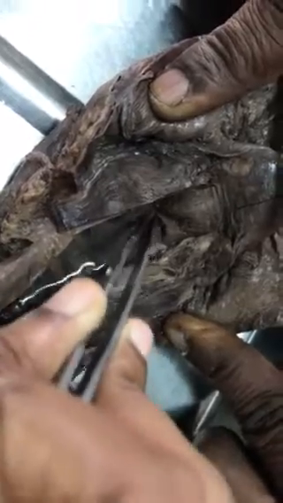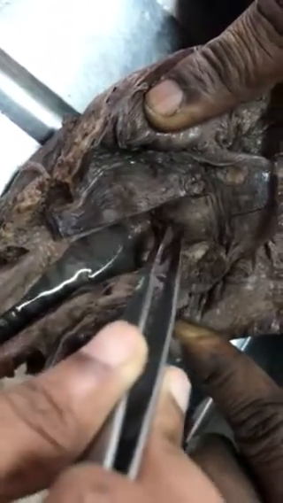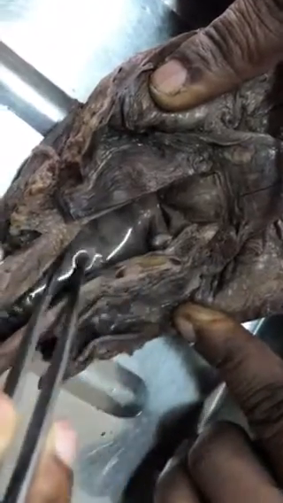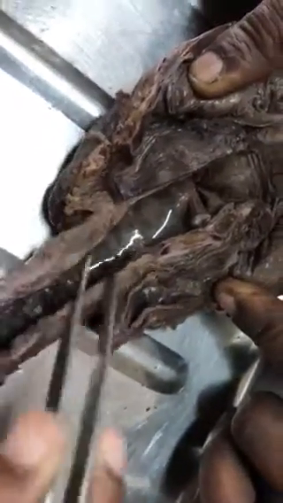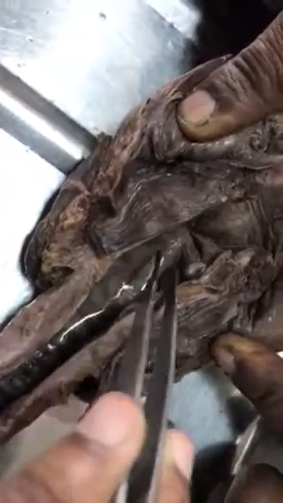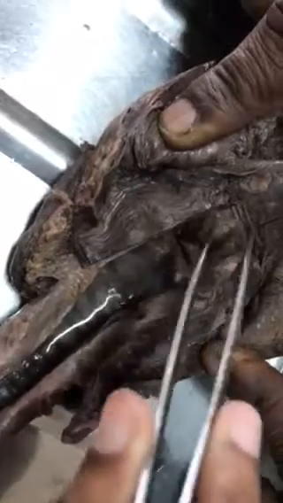The glottic part is devoid of lymphatics. The supraglottic part drains into the deep cervical nodes. The infraglottic part drains into the pre-laryngeal or pre-tracheal nodes. Can you see the trachea? So up to this only it is called the larynx. So that's all about the larynx.